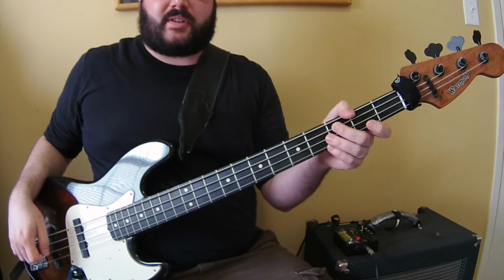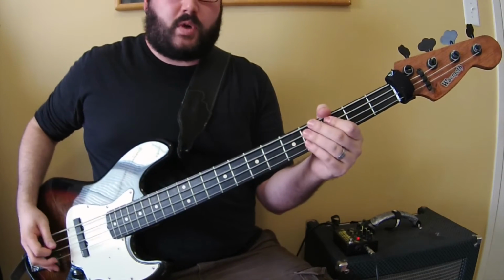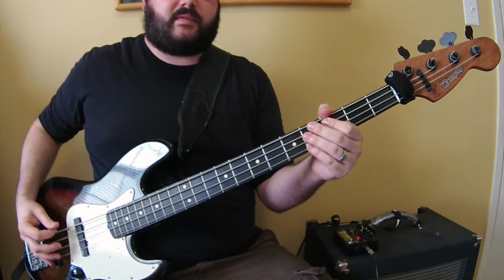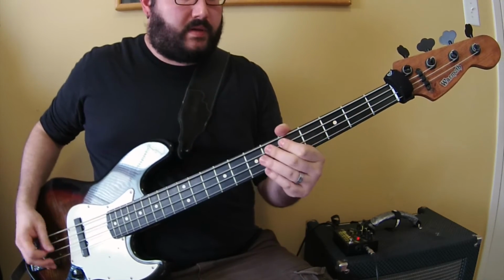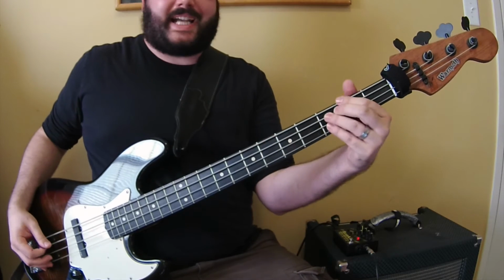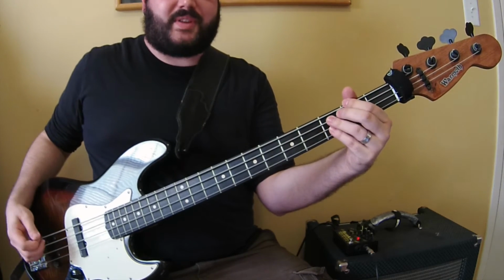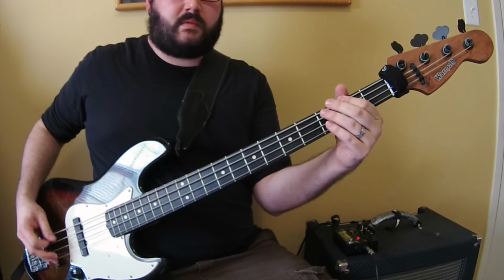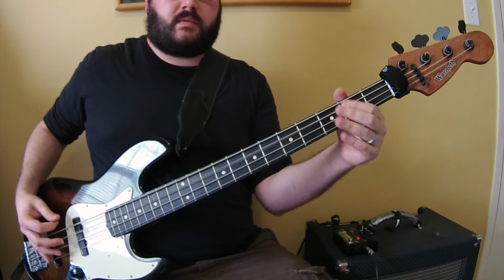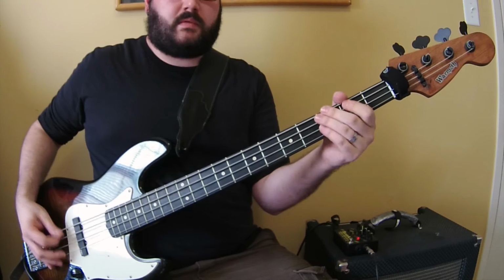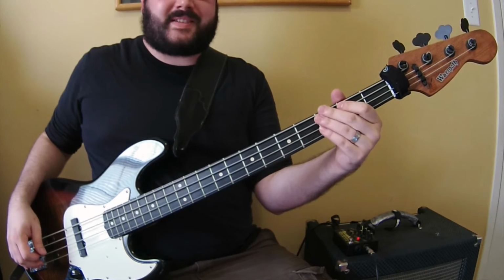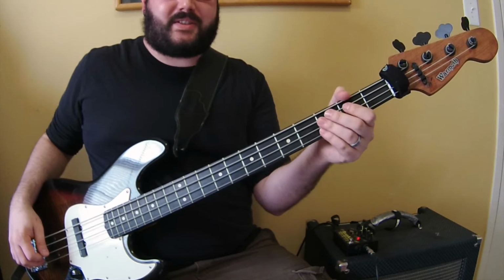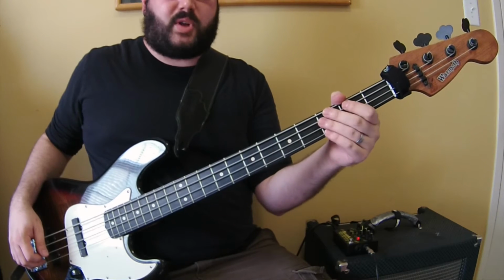You're going to start on the 3rd fret of the A string. 1, 2, 3, 4. 1, 2, 3, 4. Back into the main riff for the bridge. We're going to do that 3 times. And then this time we're going to cut it short. We're not going to get to the pull-off section.